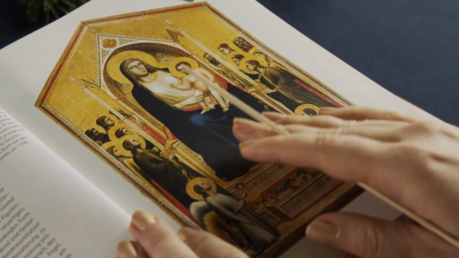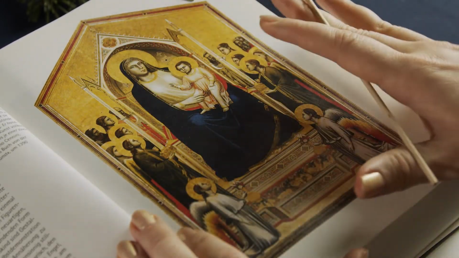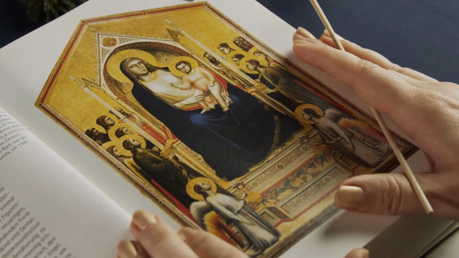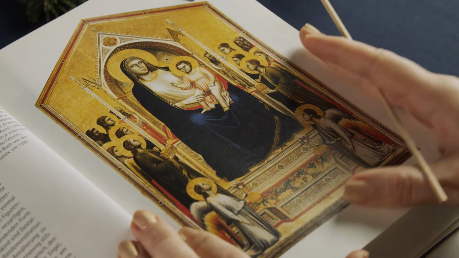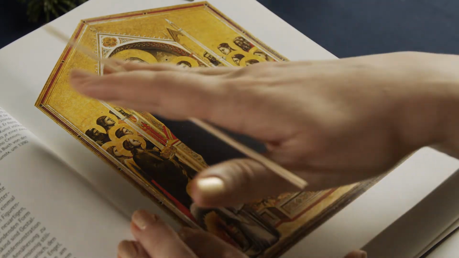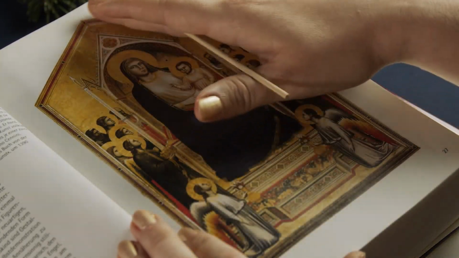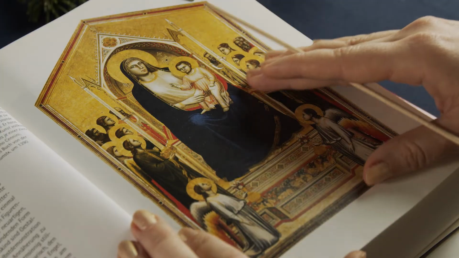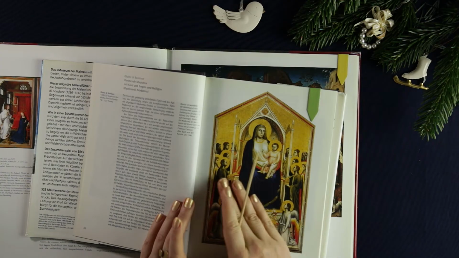But the throne itself is placed in a space that is not necessarily a room, the way we understand a room. There's no physicality in that sense to that room. In some way it's abstract. You just have this gold background and a very detailed throne.